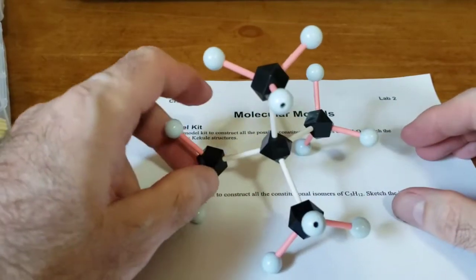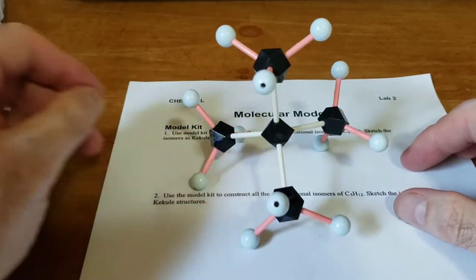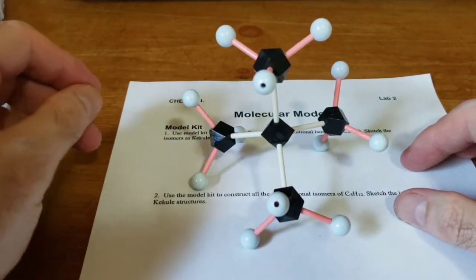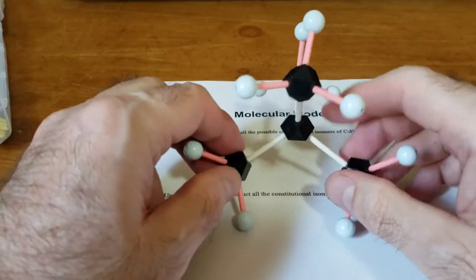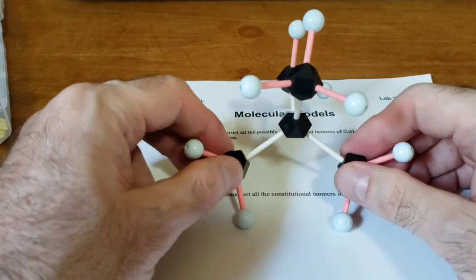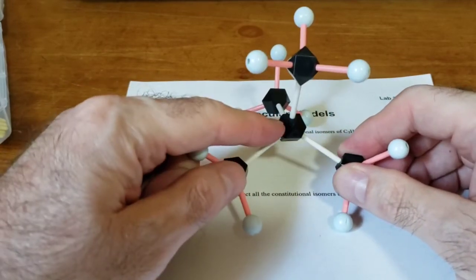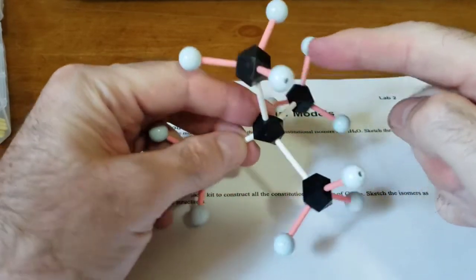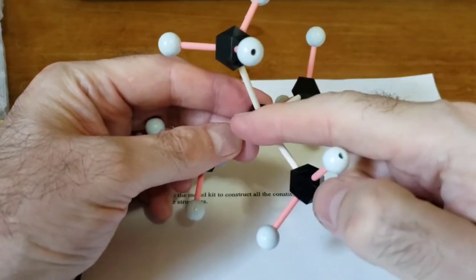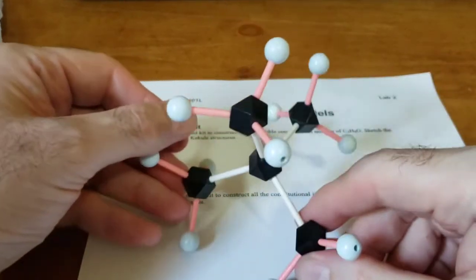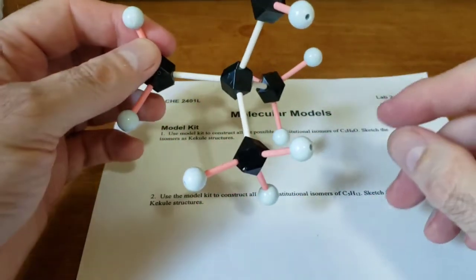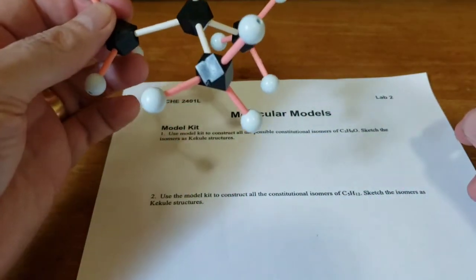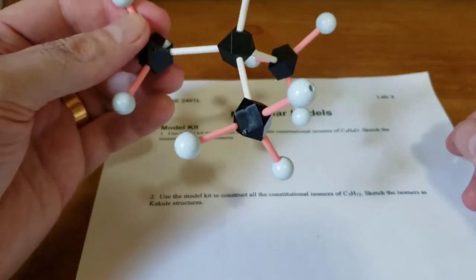Again, it is 5 carbons, 12 hydrogens. My longest chain is only 3 carbons long. So whichever carbon we identify as being carbon number 2, both methyls are attached to carbon number 2. So this is 2,2-dimethylpropane. Sketch all of these as Kekulé structures.